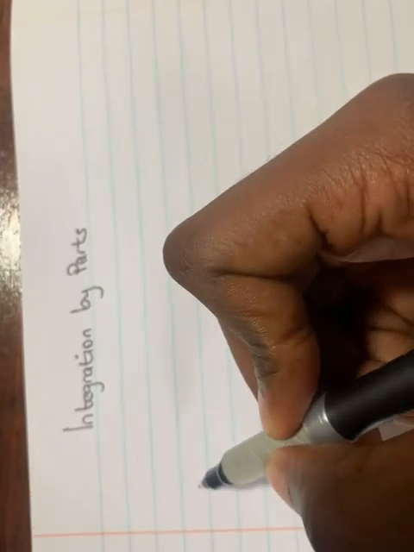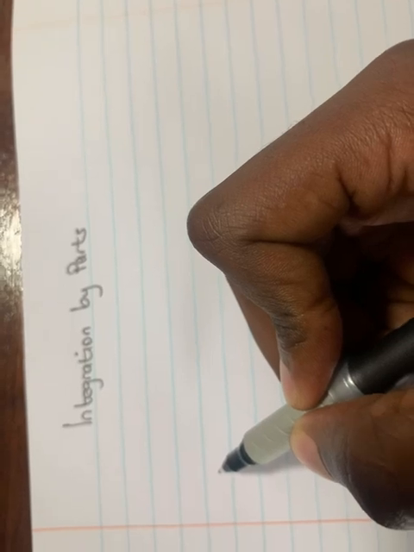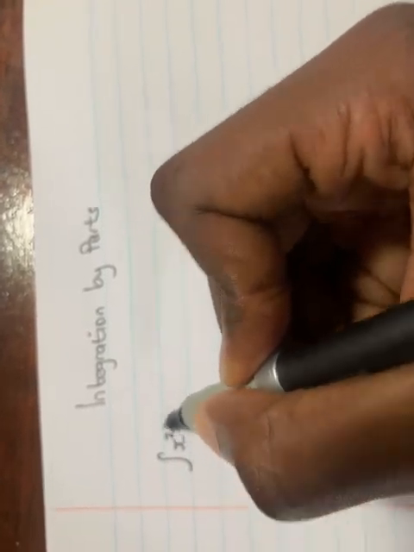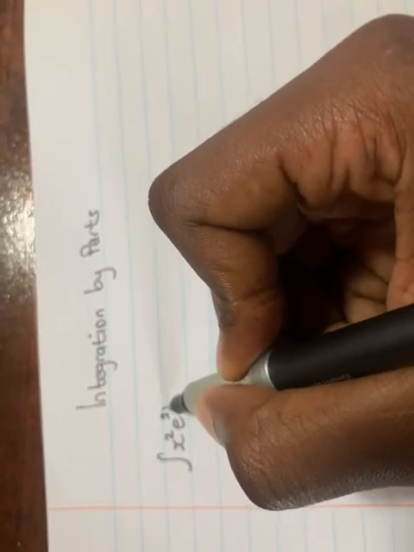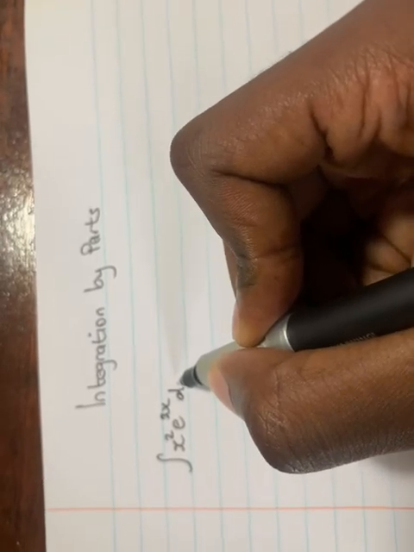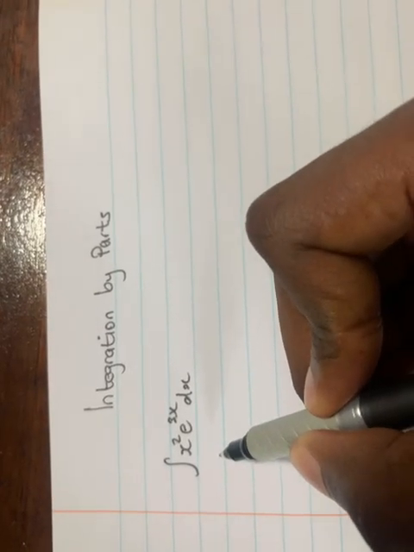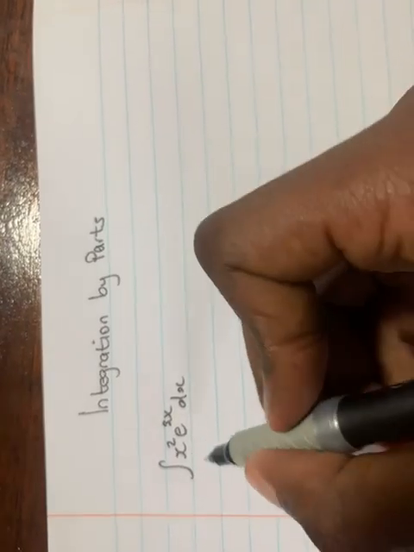Today on my first video, I would like to teach you how to do integration by parts. So consider we need to integrate x squared e to the power of 3x with respect to x. The first thing you need to know is how to choose your u and how to choose your dv from the equation, and then you substitute.